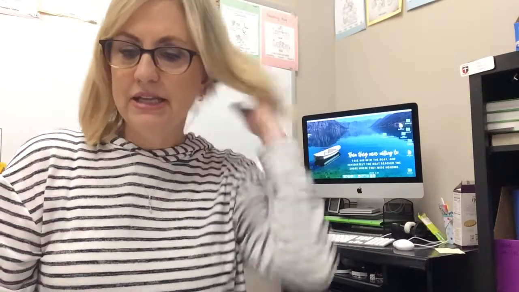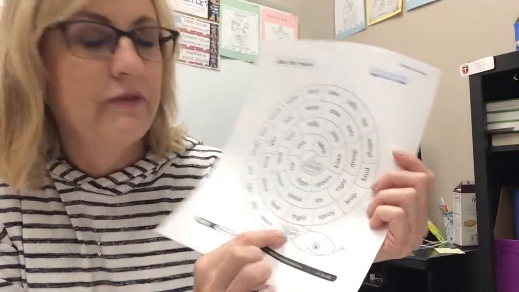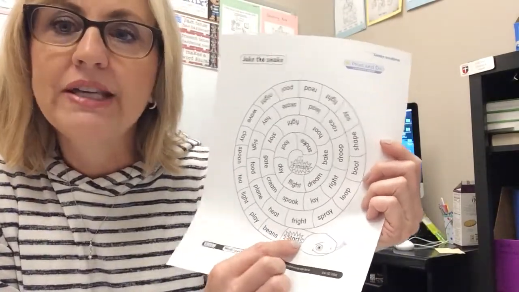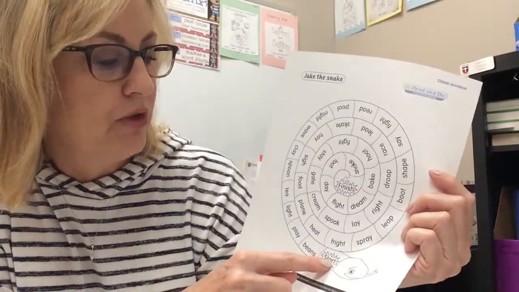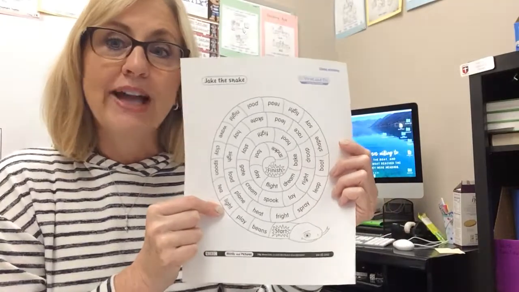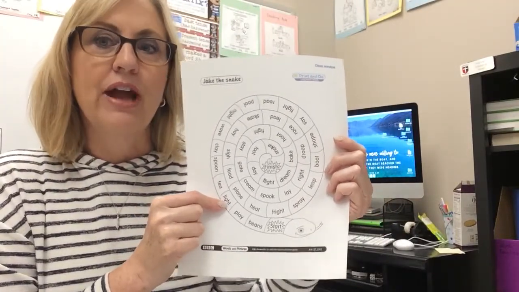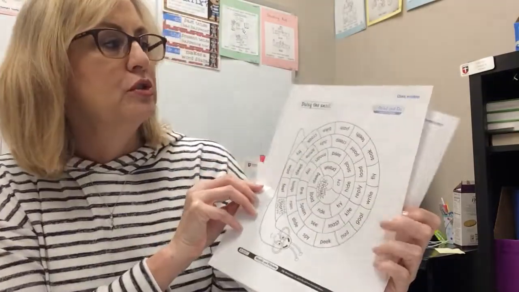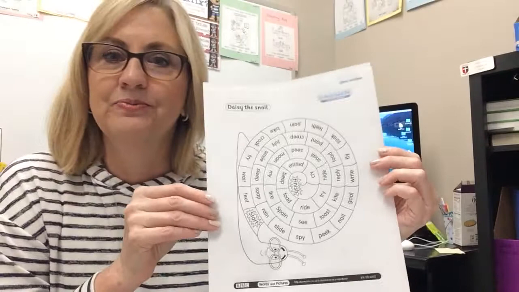Okay, to help you review those, we're going to play two games that were sent to you in your email. So this is where you're going to need your tokens and your die. And what you'll do, like if you're playing Jake the Snake, you and the partner that you're playing with will put your tokens on start, and roll the die. Let's say you roll a 3, you'd go 1, 2, 3. You have to read the word. If you get it correct, you get to stay. If you don't get it correct, you have to go back to where you were. And you also have the same rules for the game Daisy the Snail.